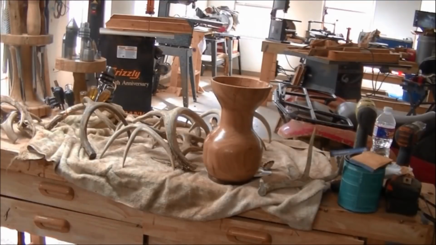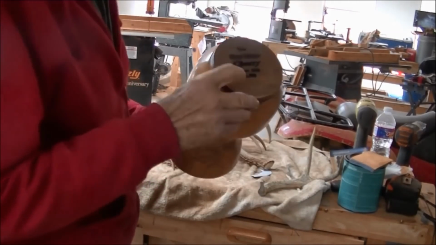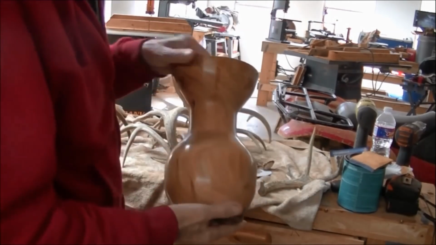Alright, I got the laser bottom done. I'll need to finish it yet, but it turned out alright, and I found my little felt pads to go on there, so that'll look nice.